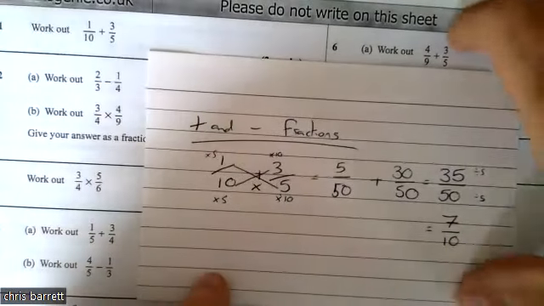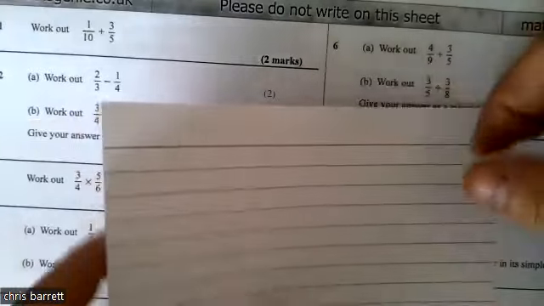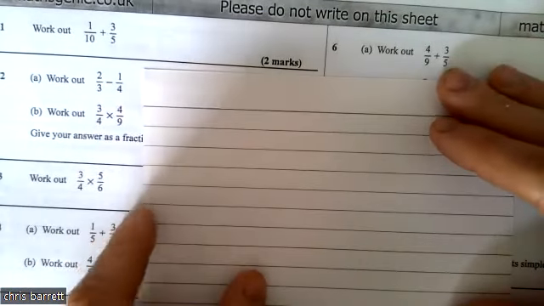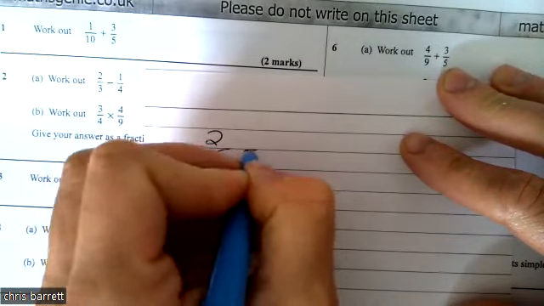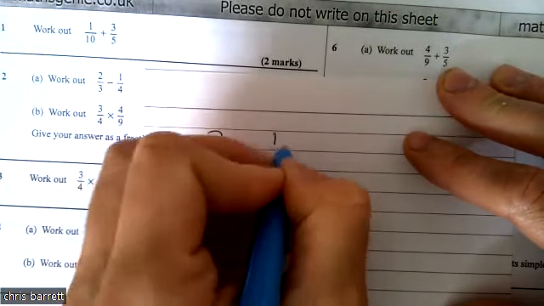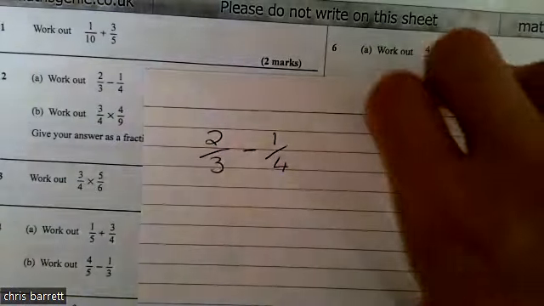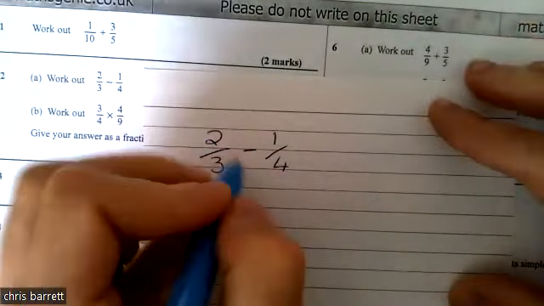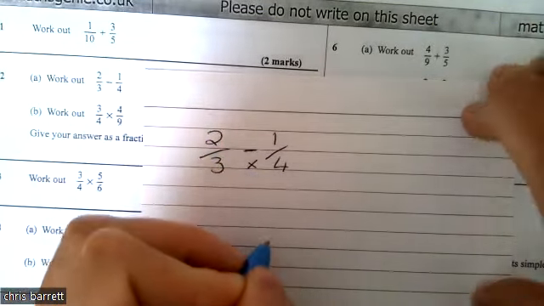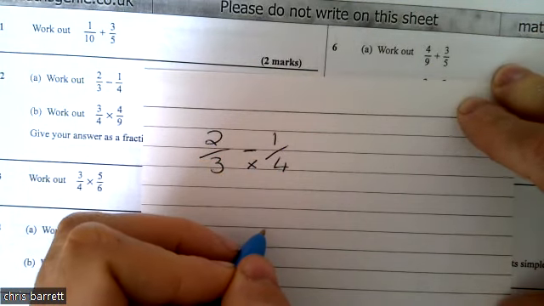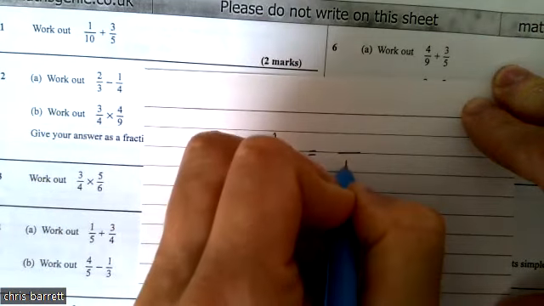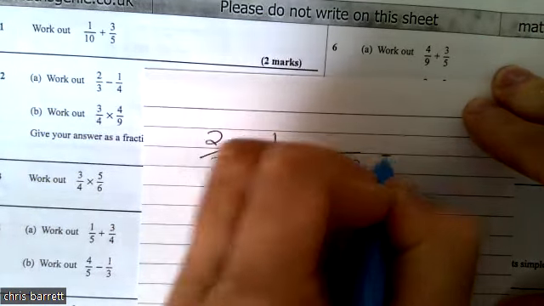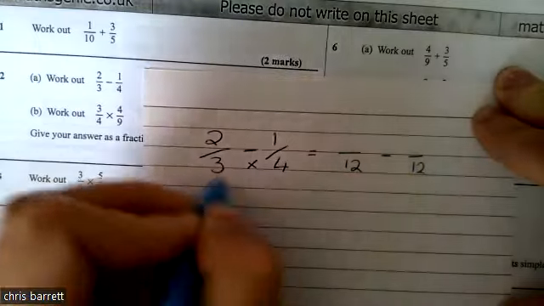Okay, so for the second one, we've got subtraction. Subtraction of fractions is exactly the same method as what we've done. So we've got 2/3 subtract 1/4. Again, the first thing is to multiply your denominators together to get a common denominator. So 3 multiplied by 4 is 12.